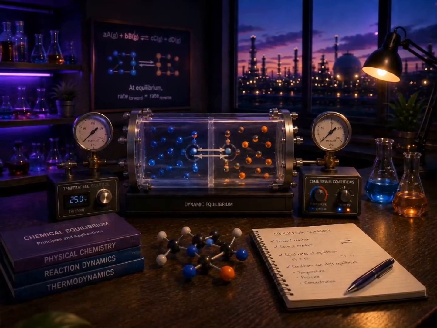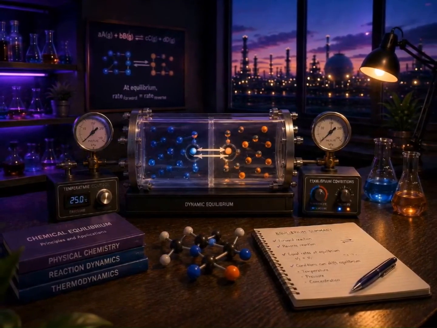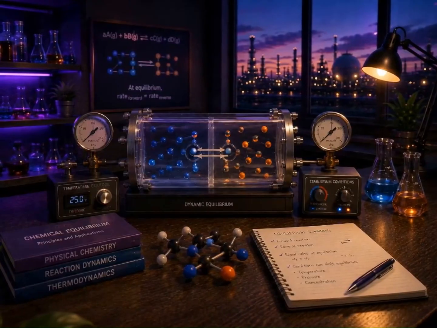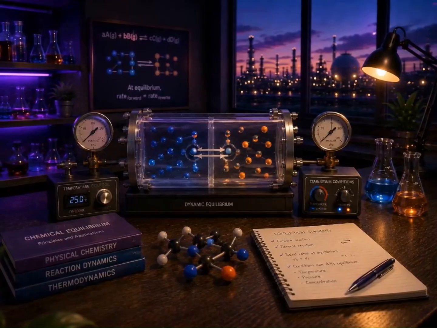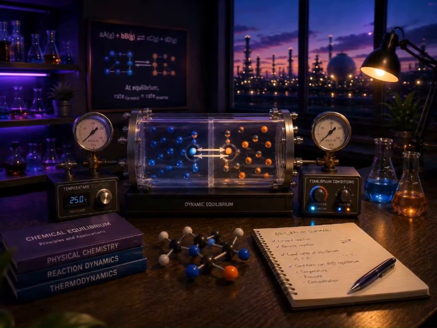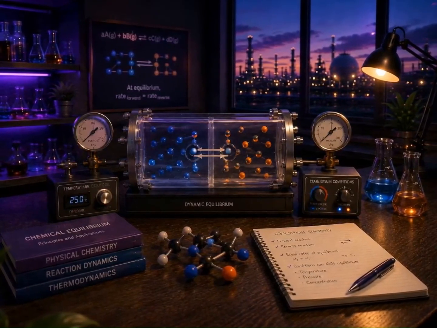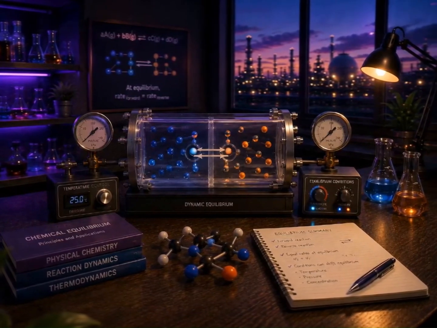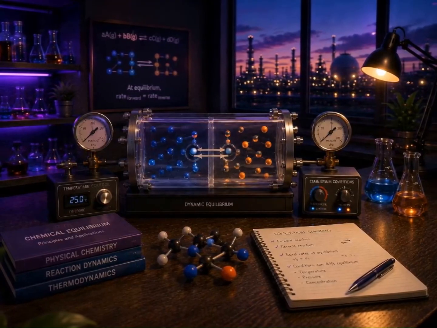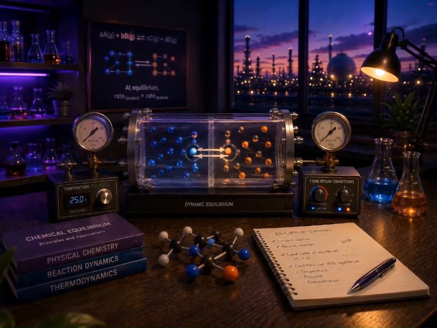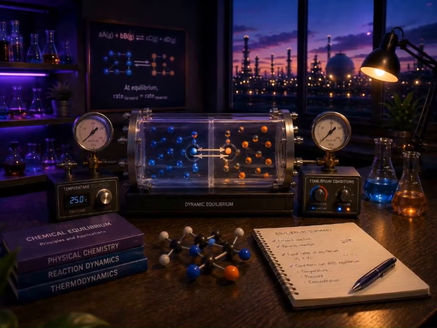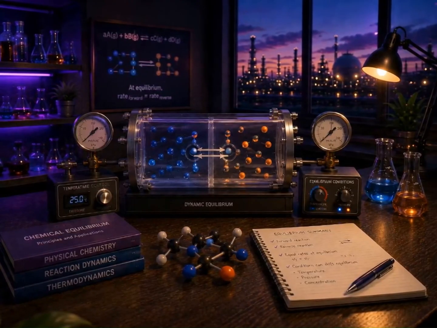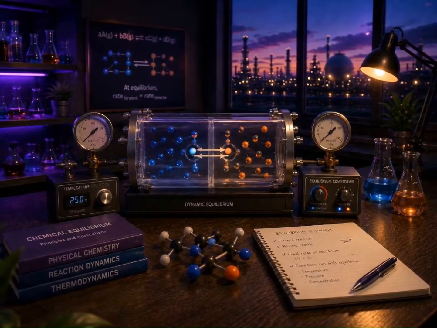For example, increasing temperature usually increases reaction rate because particles have more kinetic energy and more successful collisions occur. But if the forward reaction is exothermic, increasing temperature shifts equilibrium to the left and reduces product yield. This creates a compromise. Industrial chemists may use a moderately high temperature to achieve a reasonable rate, even if a lower temperature would give a better equilibrium yield.